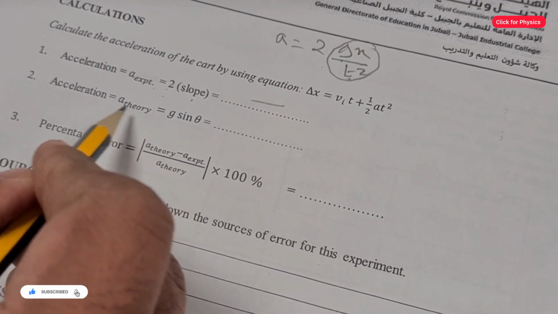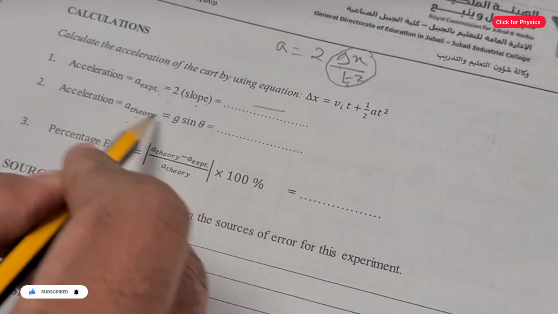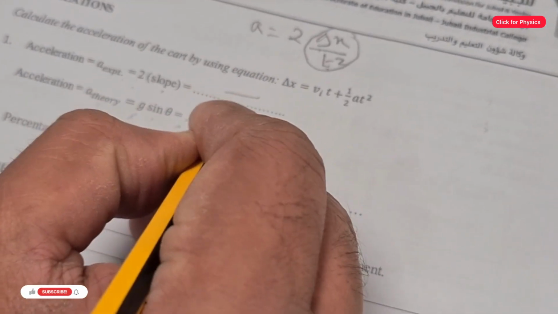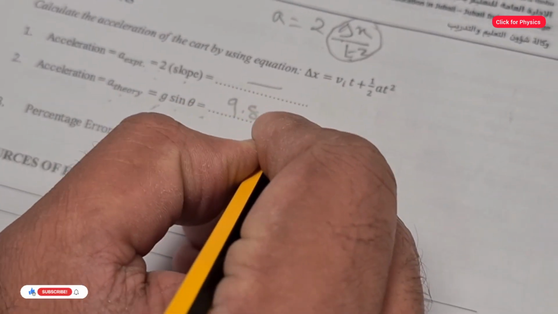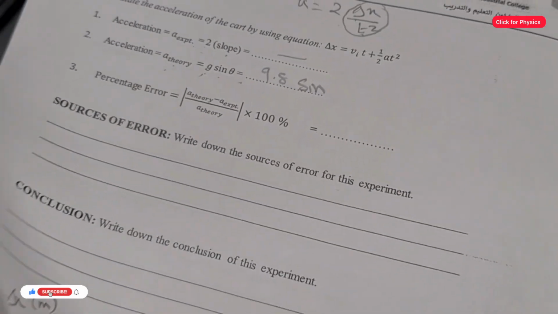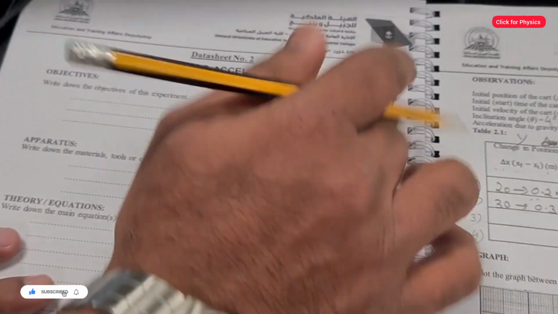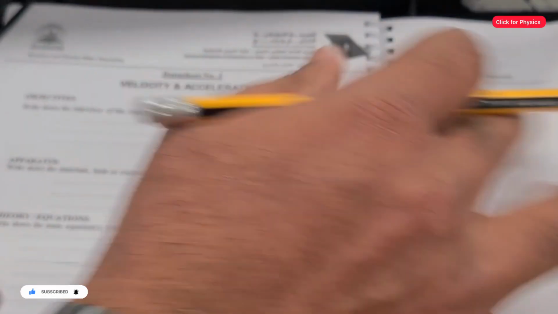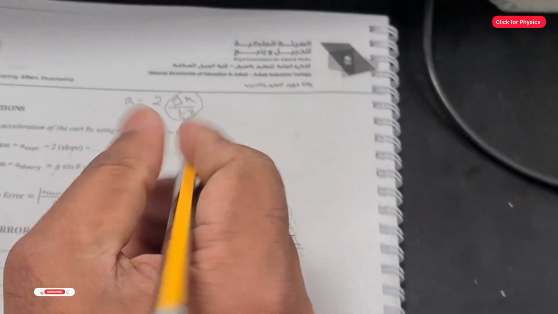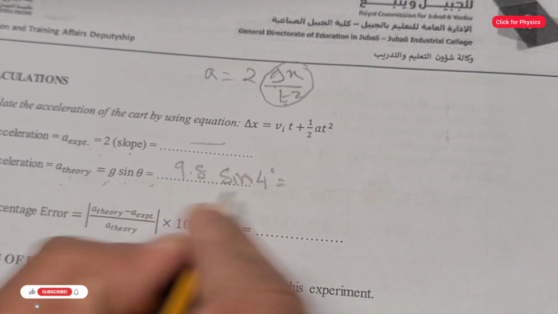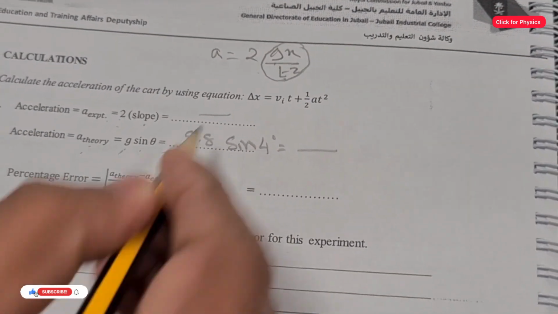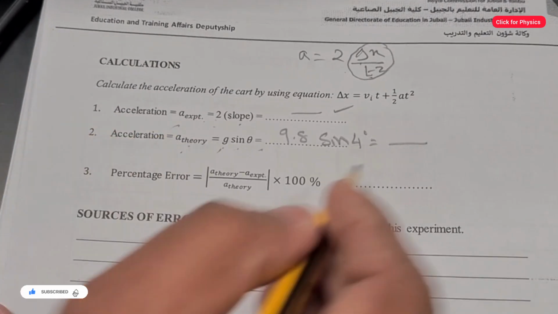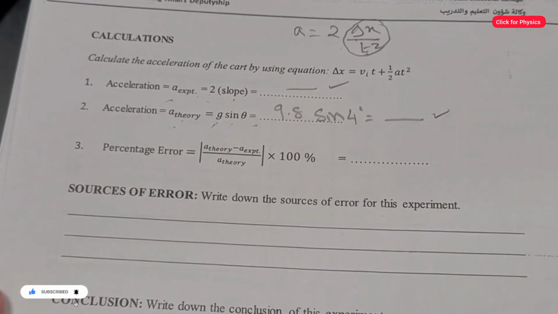And then we have to find the theoretical answer, which is a equal to g sine theta. G value we already know. What's the value of g? Which is 9.8. And then sine of theta. What theta? I have to go back to the table. You can see what theta we wrote here. 4 degree, right? So I have to take this angle, and then I have to use it here. When you use your calculator, you will get one answer, right? And this answer, which is our experimental answer, should be closer to your theoretical answer.